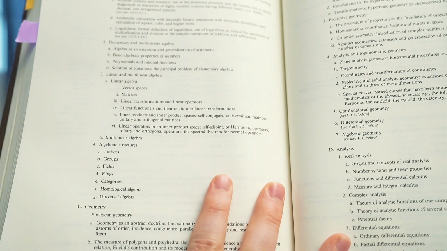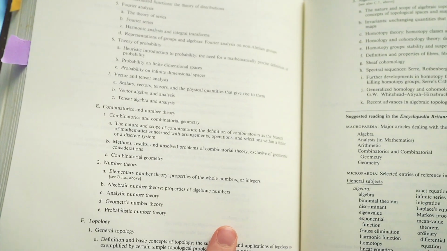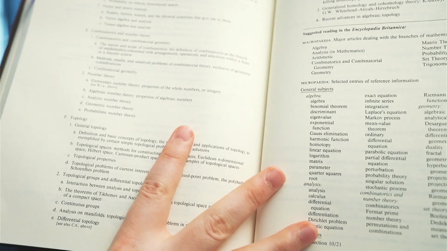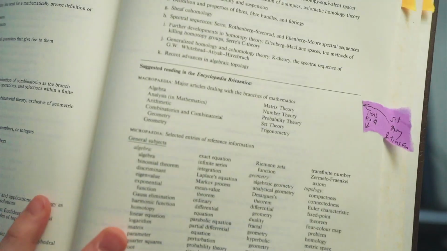So first category is set theory. Then there's algebra. Then there's geometry. Then there's analysis. Then there's combinatorics and number theory. Then there's topology. And then algebraic. Sorry, no, those are subpoints. Topology is the last one. And then you get into the suggested reading.